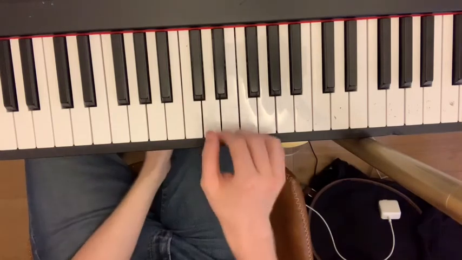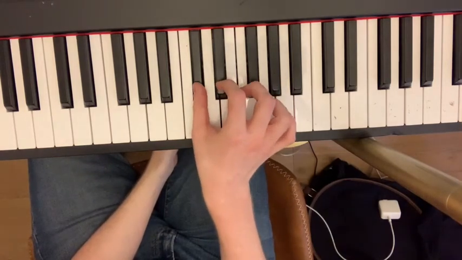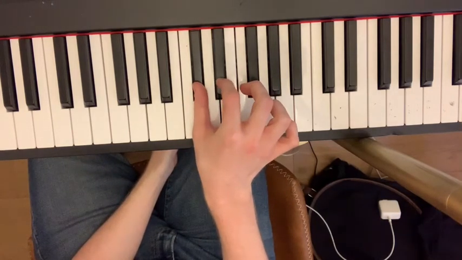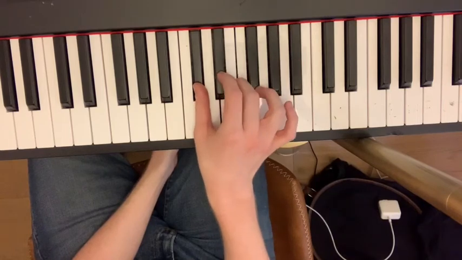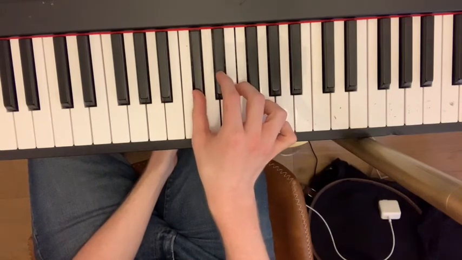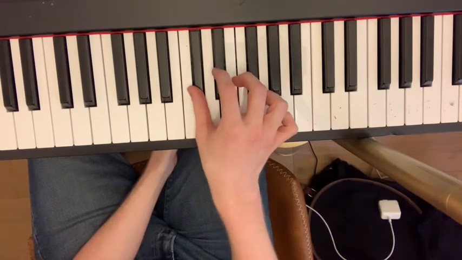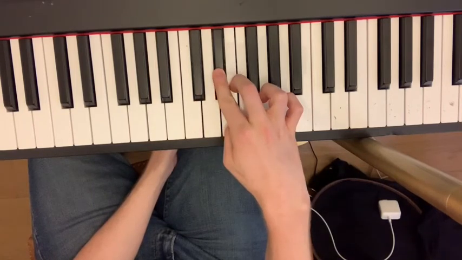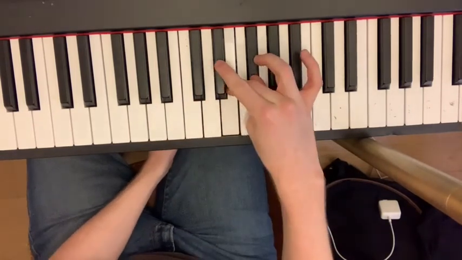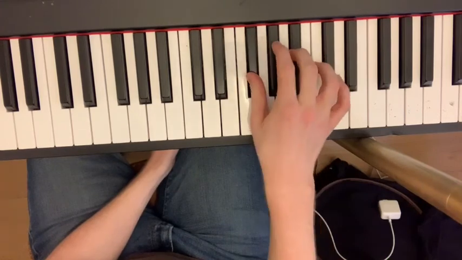So what we can do right now is just start going. C sharp, go to the next one. We know that there's 4 sharps in the key of E, so the relative minor is going to have 4 sharps as well. So we go C sharp, D sharp, E is fine. Then we're going to go on.